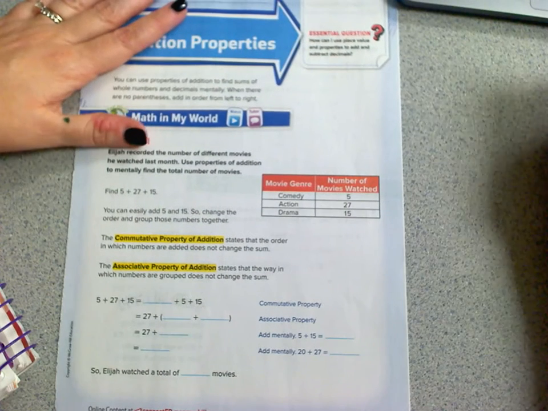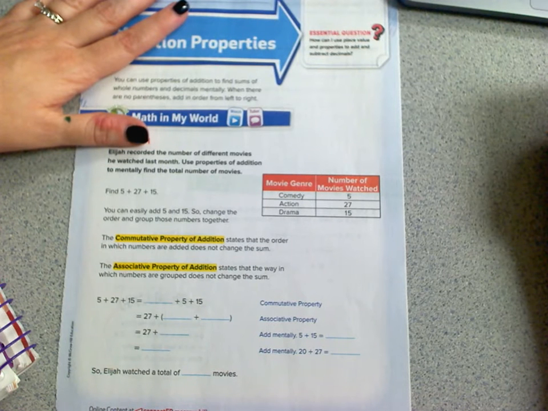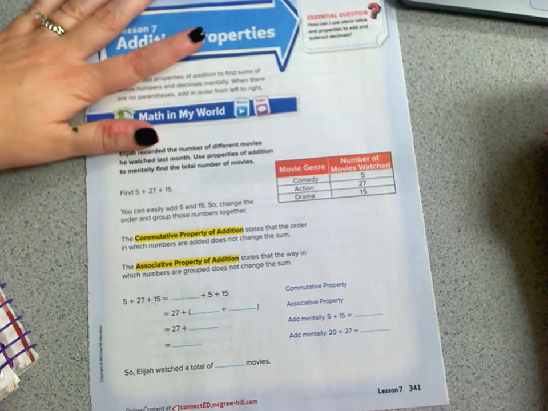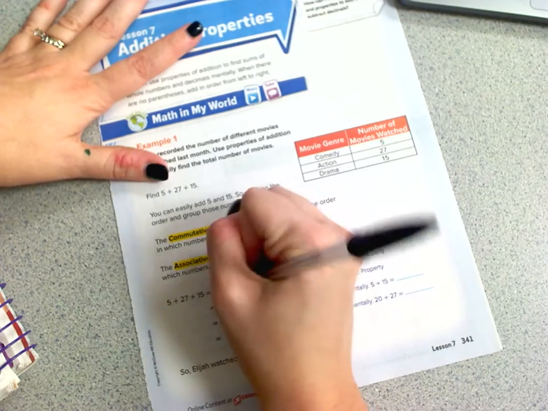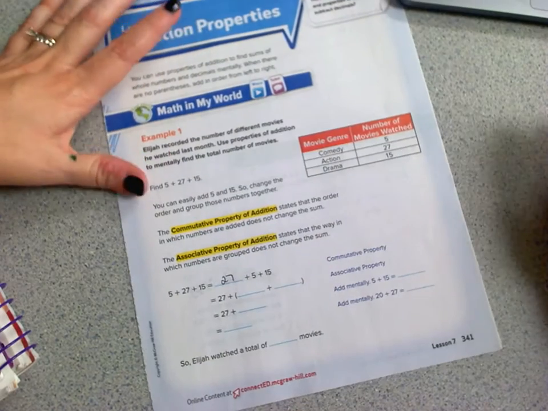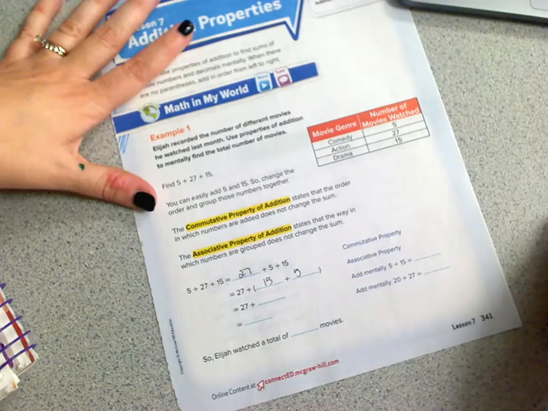The commutative property of addition states that the order in which numbers are added does not change the sum. The associative property of addition states that the way in which numbers are grouped does not change the sum. So in this case, 5 plus 27 plus 15 is the same as 27 plus 5 plus 15. It's just rearranged. And I'm grouping together the numbers that I can do really quick in my head.